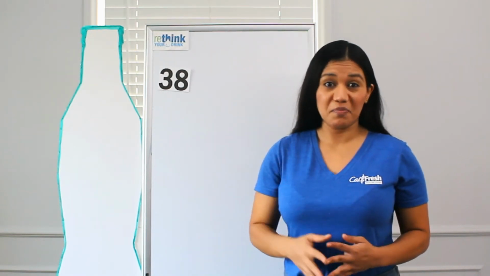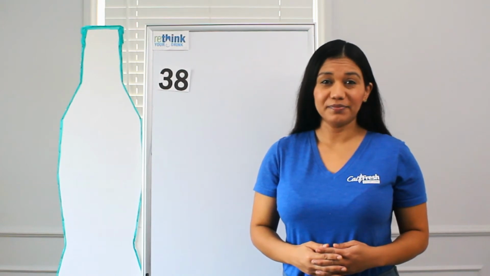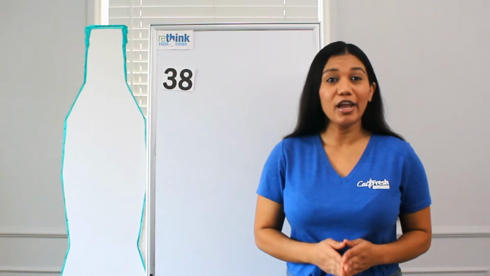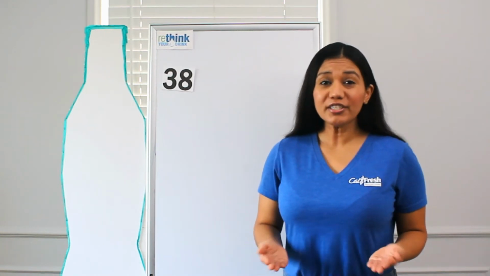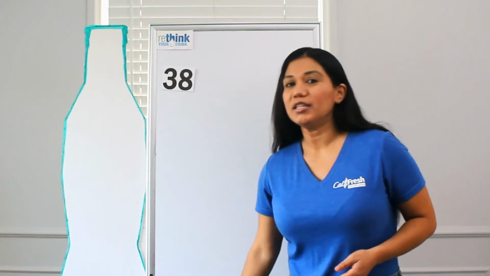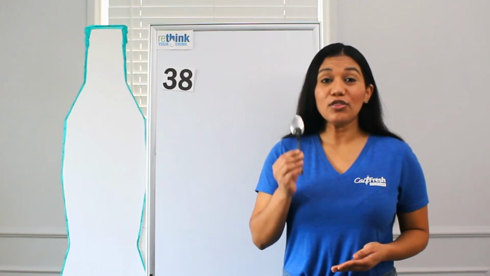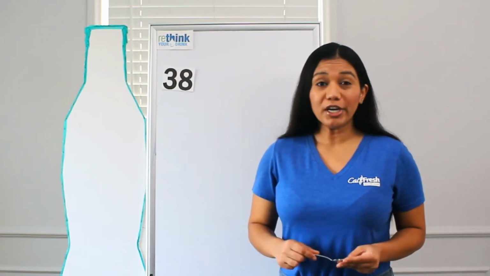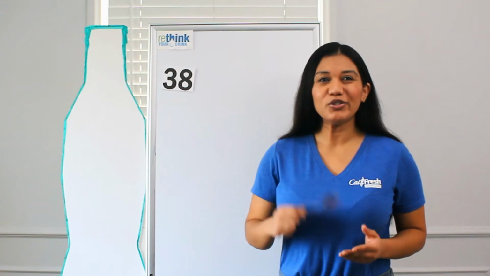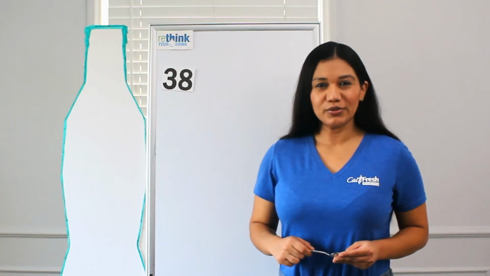Now, keep in mind that a nutrition label only gives you the information for one serving, not the whole container. I don't know what 38 grams of sugar look like. I understand better if I knew how many teaspoons of sugar are in 38 grams. So to convert grams of sugar to teaspoons of sugar, let's move to step 2.